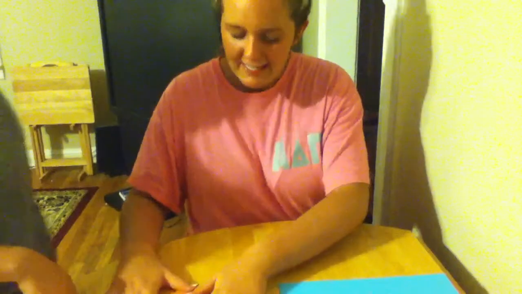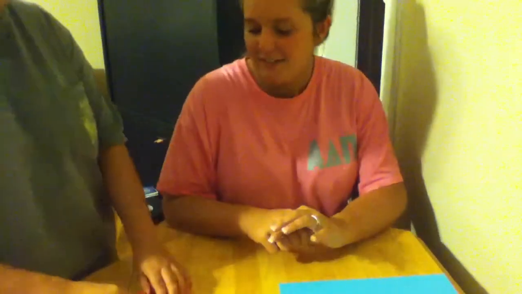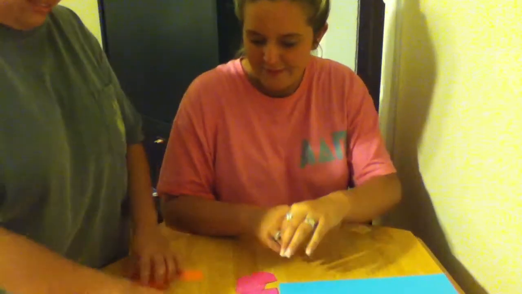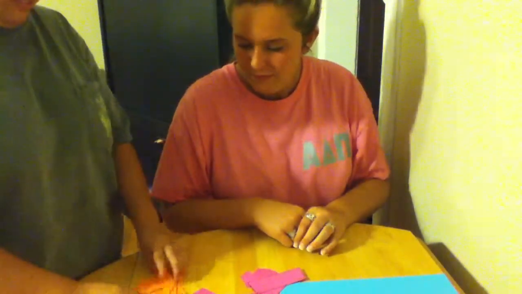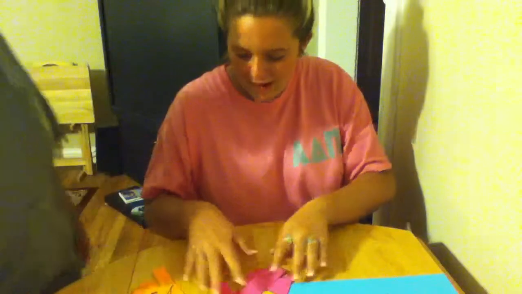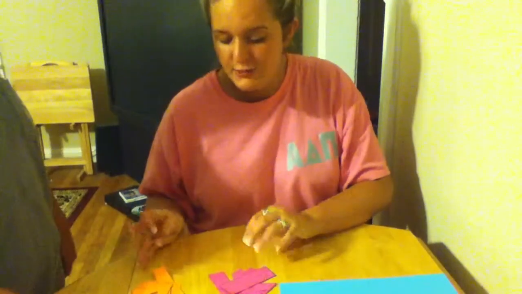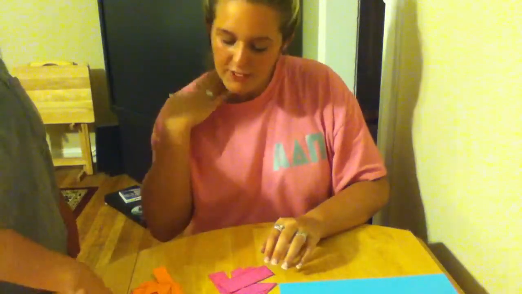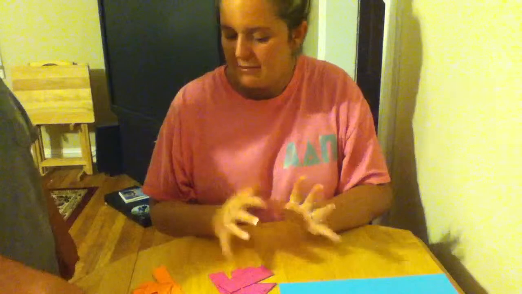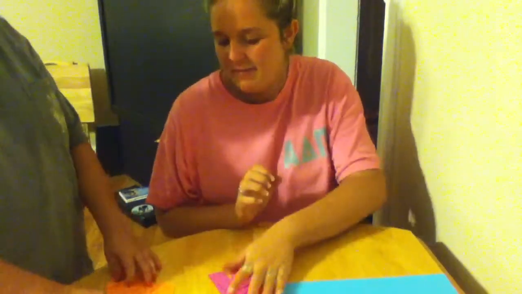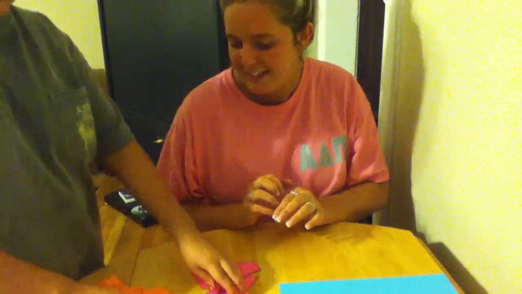And so KK, can you please sort these shapes in any way you'd like? Okay, very good. So did you sort these by color? Yes. Okay, well that's a very good way to sort them, but maybe we could sort them in a different way since we're working with shapes and geometry. So could you maybe pick a few shapes and sort them into different categories?